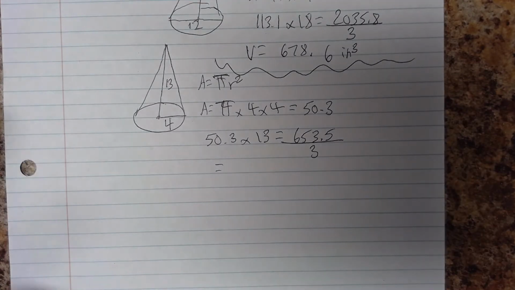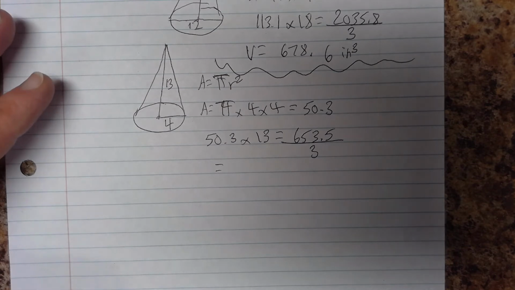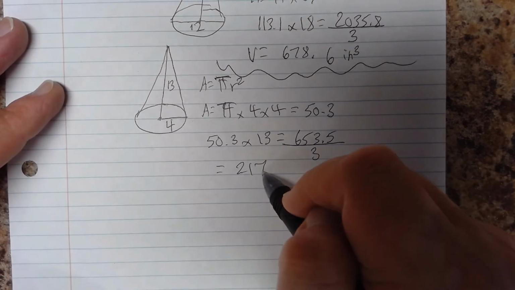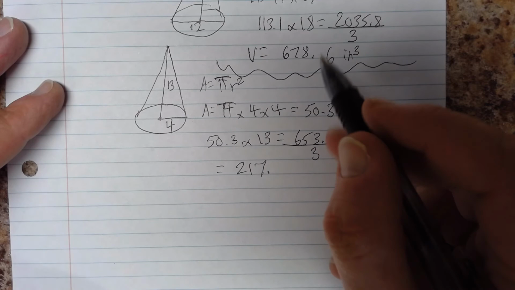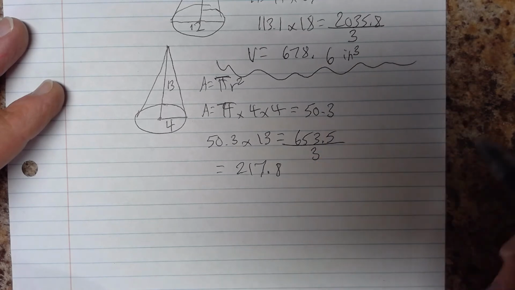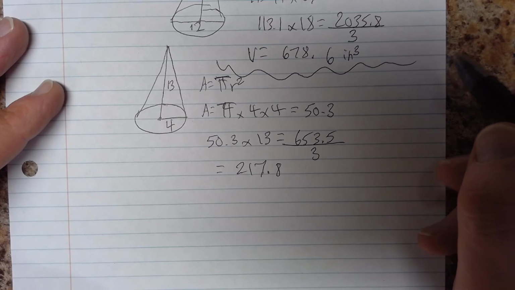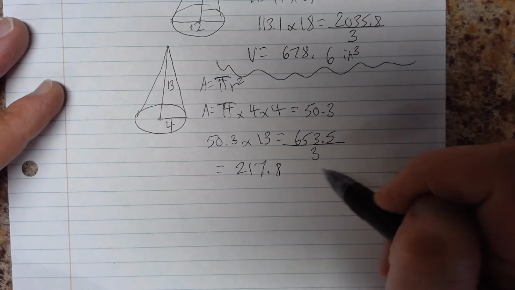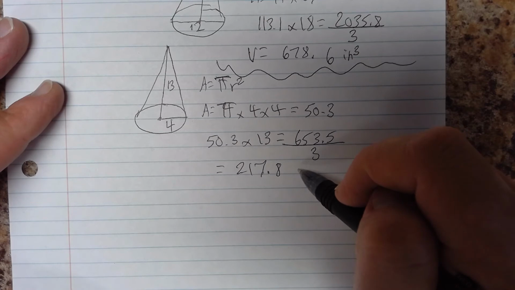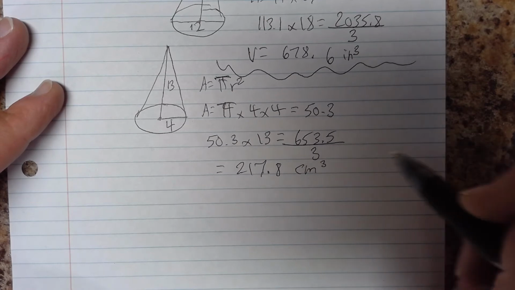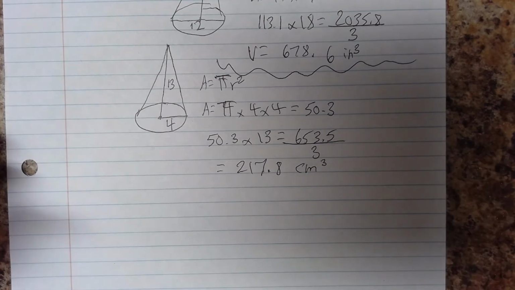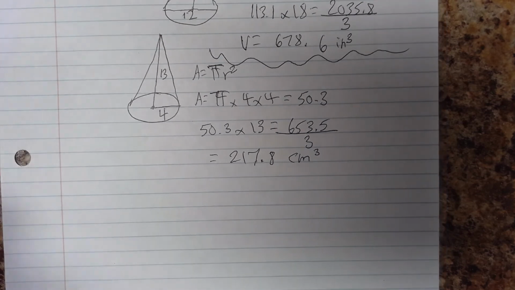Divide by 3. 217.8. And we're going to say that this was centimeters cubed because we kind of made this one up. Centimeters cubed. All right, that should be enough examples.